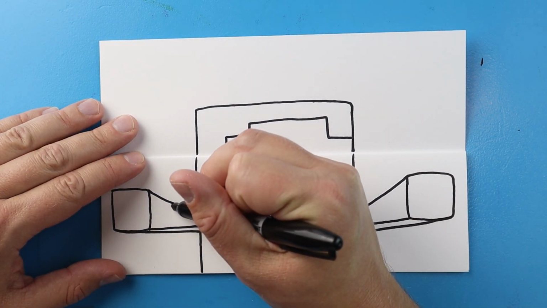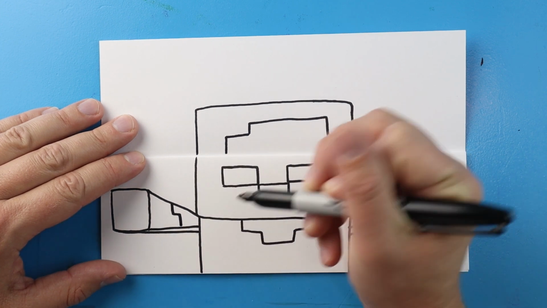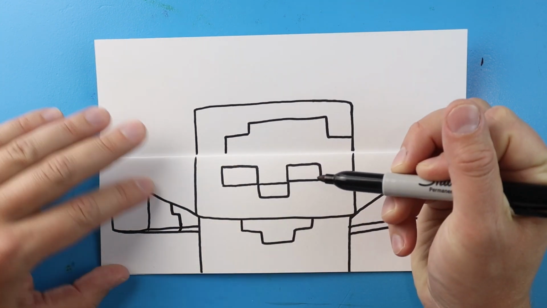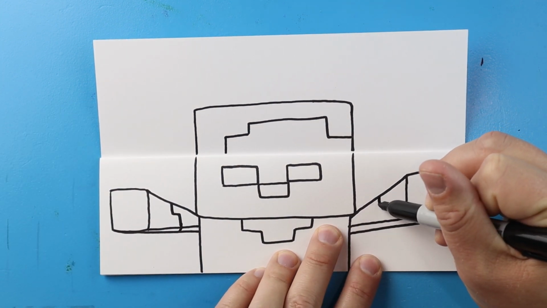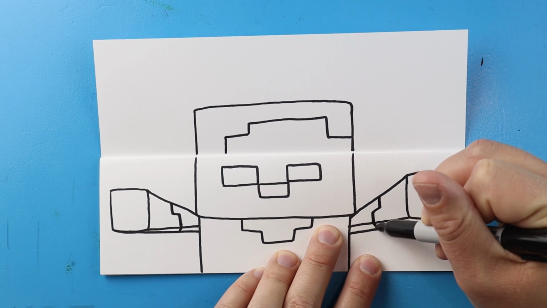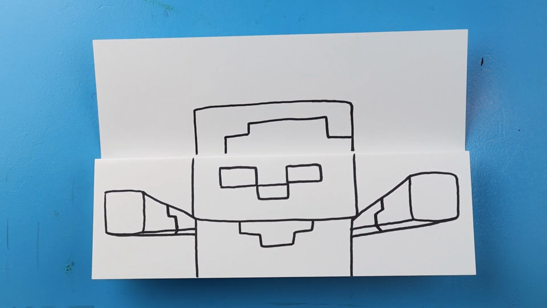Next, right here, I'm going to make a line that's going to come down, over, and down again. And we'll connect it. Same thing here, we'll come down and in here. Now, once we have this drawn, we want to open this up and draw the inside.